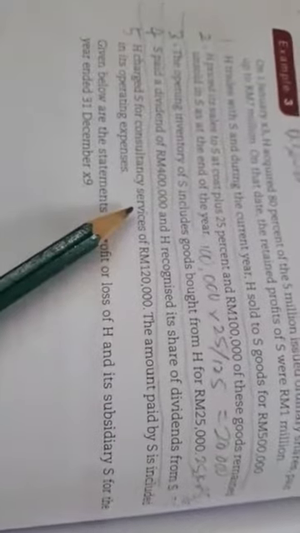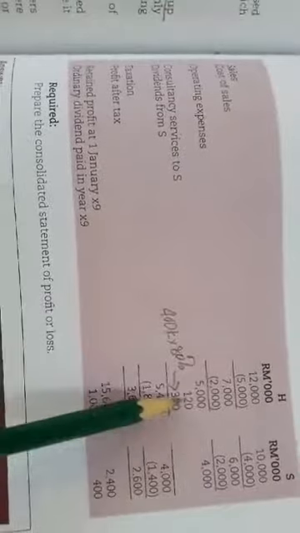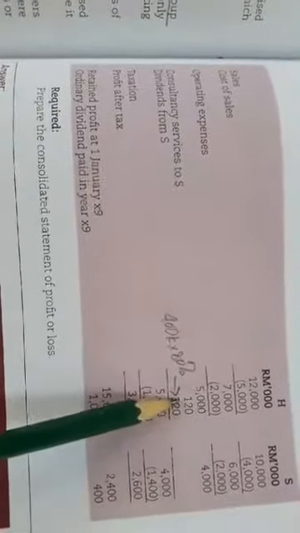However, in the books of S subsidiary, it is considered as expenses. So you can see clearly that income in the books of H, consultancy services to S, is added. So this is income to H. However, it is considered as expenses to S.